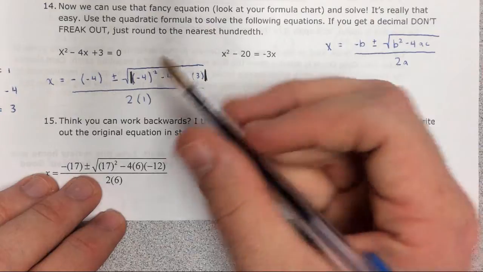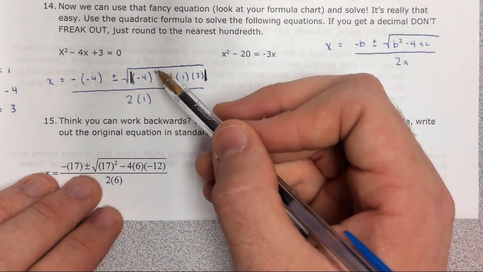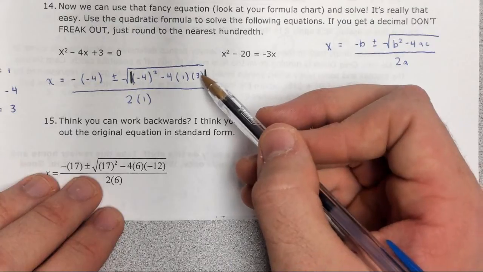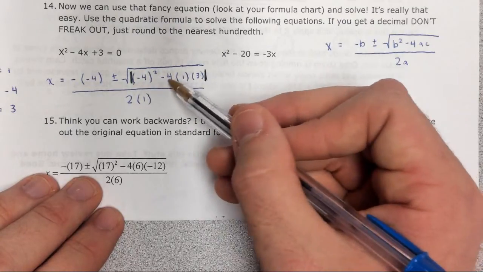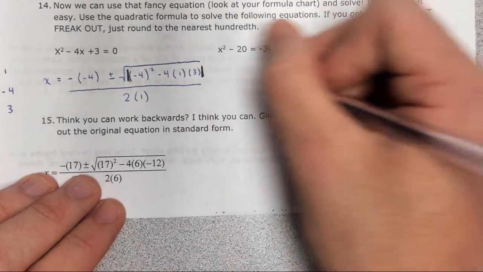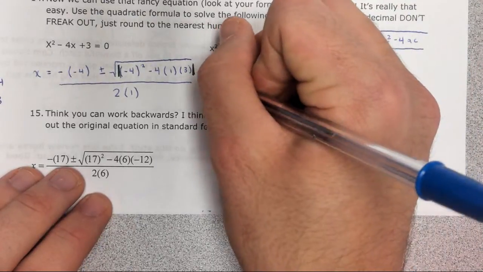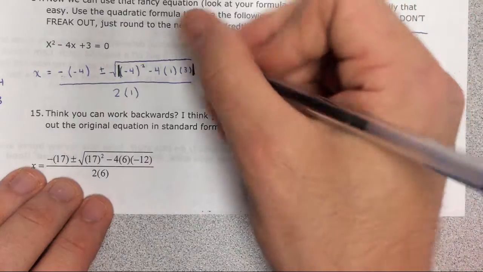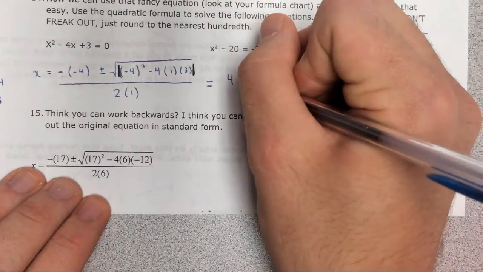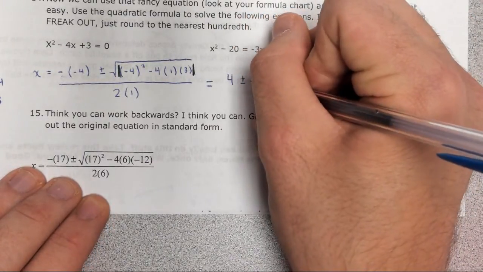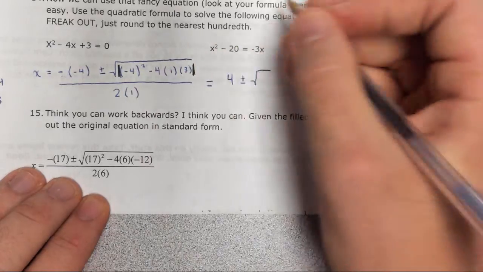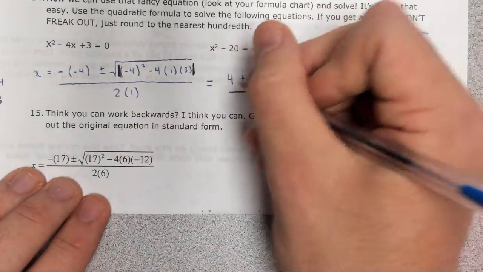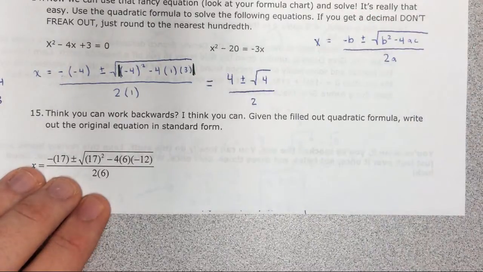Negative 4 squared, 4 times 4 is 16. 4 times 1 is 4, times 3 is 12. So I have 16 minus 12, which is 4. So I have, right, negative and negative make a positive, so I have positive 4 plus or minus the square root of 4, divided by 2 times 1 is 2.